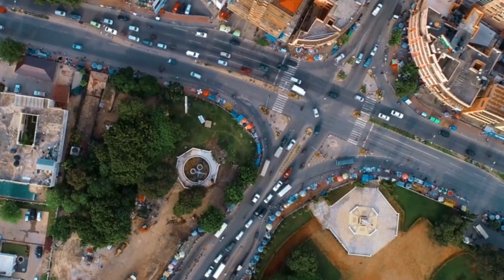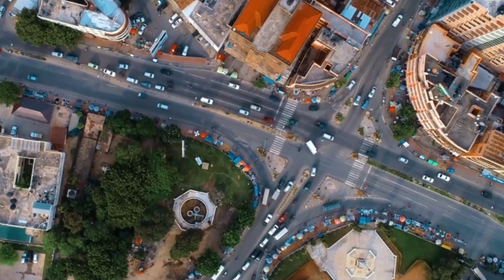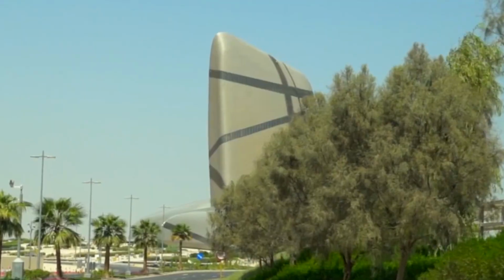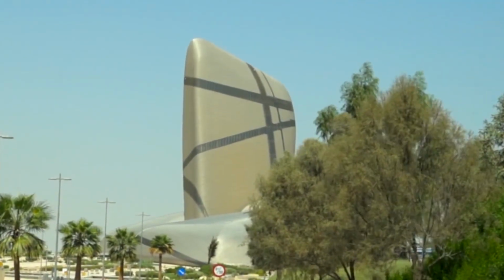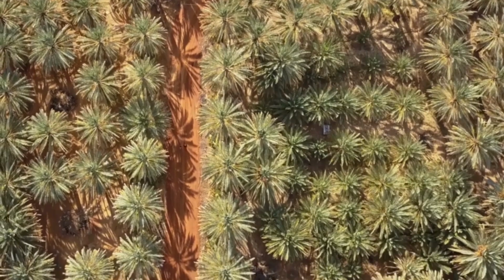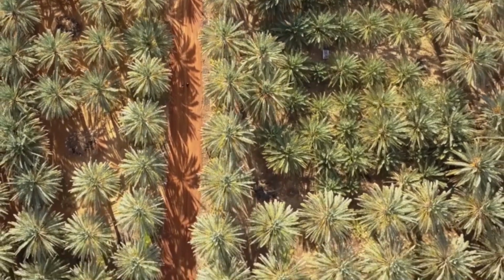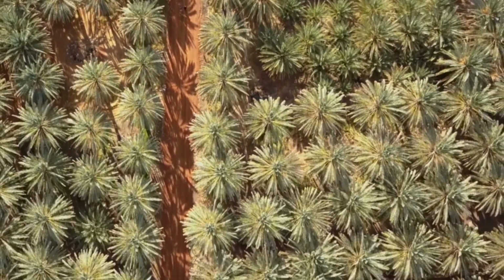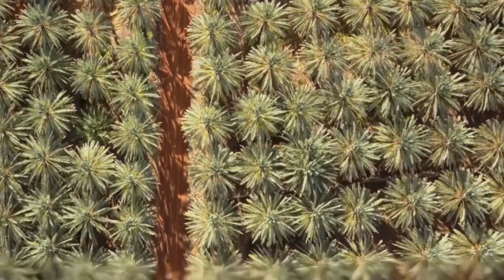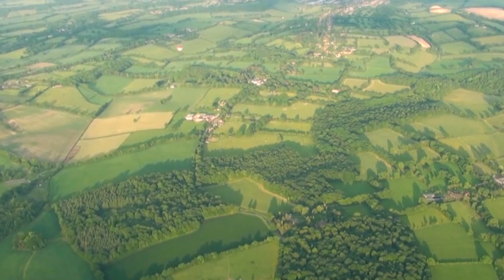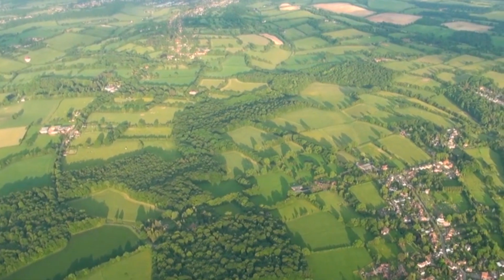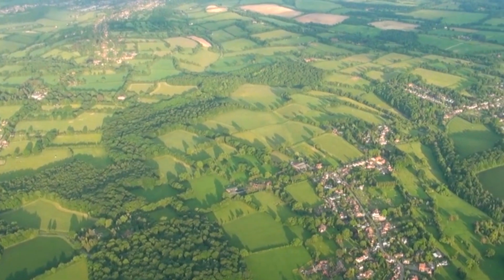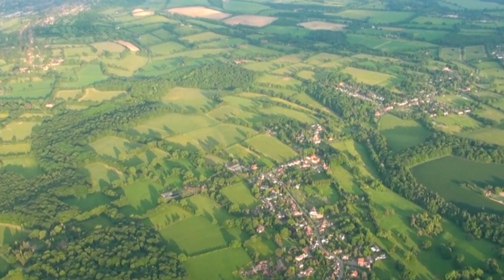Vision 2030, a national plan to diversify the economy and improve infrastructure in less populated areas. Green Saudi Initiative, aiming to plant 10 billion trees to combat desertification and make parts of the land more habitable. However, these projects are still in early stages, and it will take time before we see significant changes in population distribution.